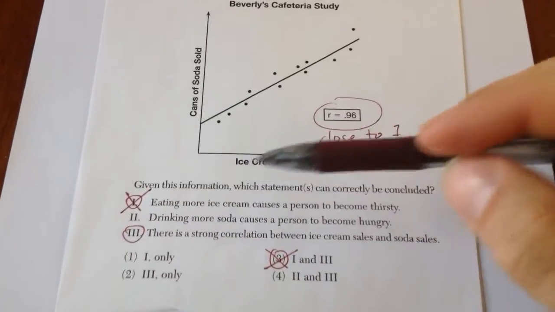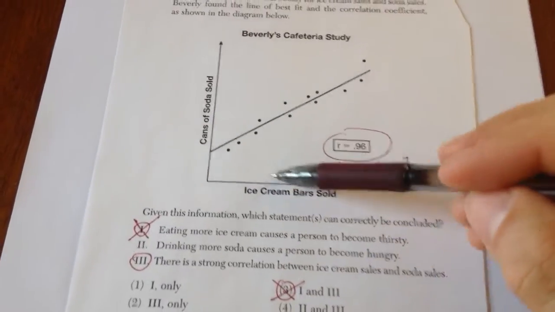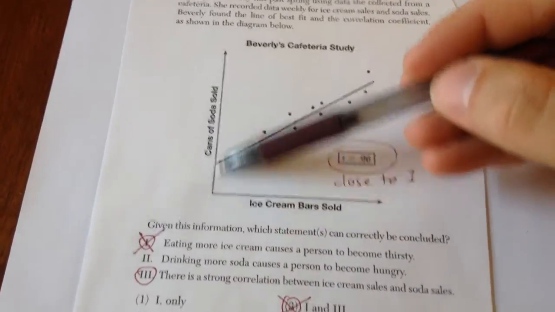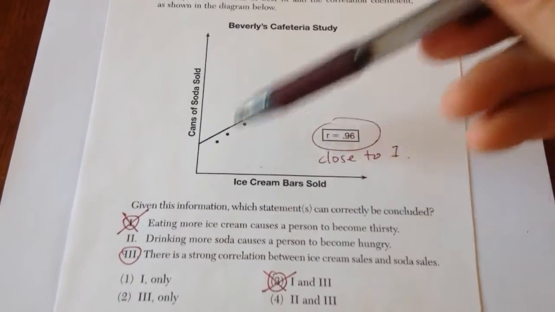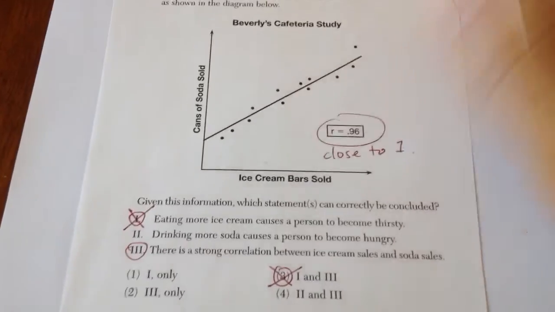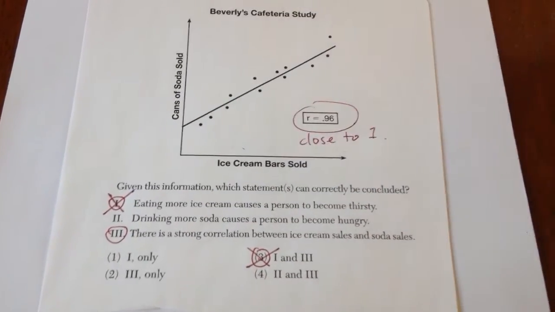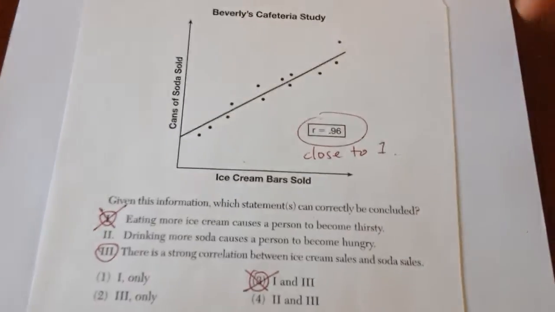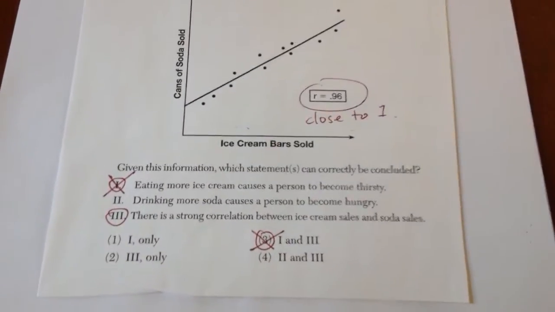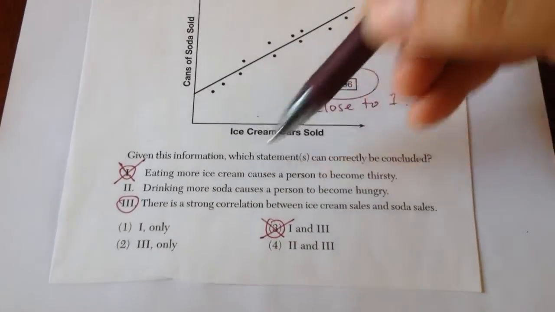Now, number 1, I circled it originally because eating more ice cream causes a person to become thirsty. This has nothing to do with thirst. How do we know someone didn't just buy the ice cream and then buy cans of soda for somebody else? How do we know that it caused them to be thirsty? The only thing we can definitely conclude is that there's a strong correlation because of this value.